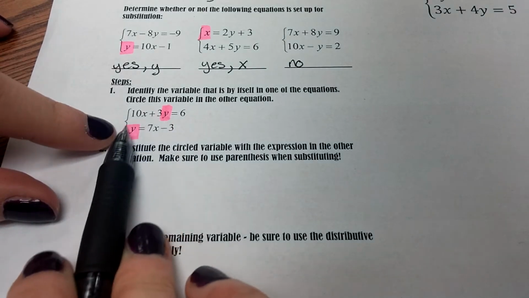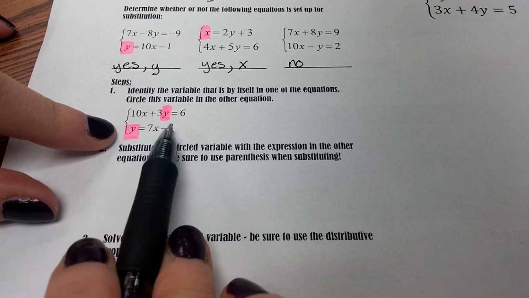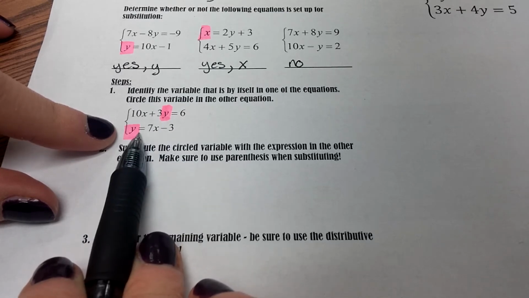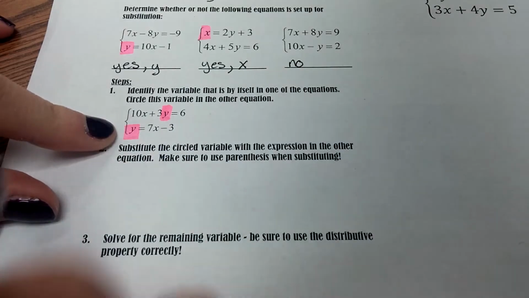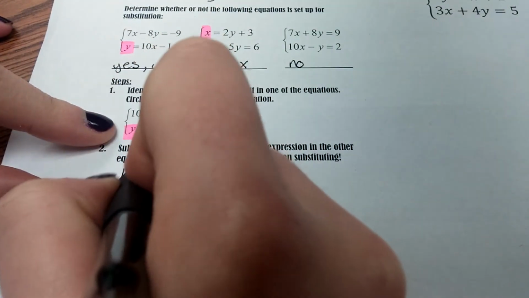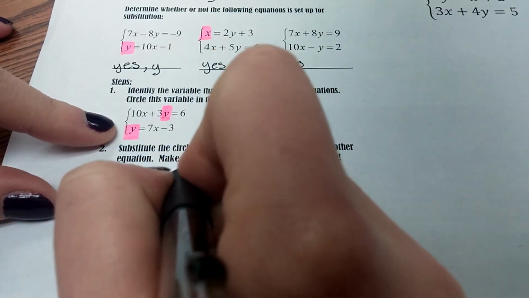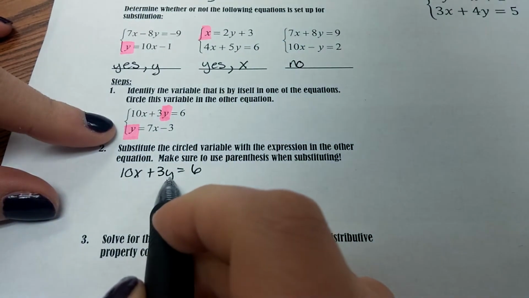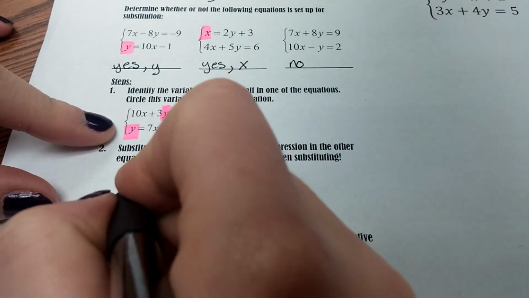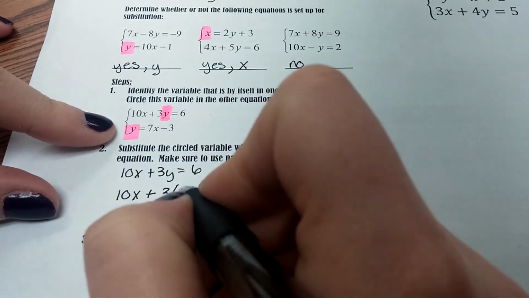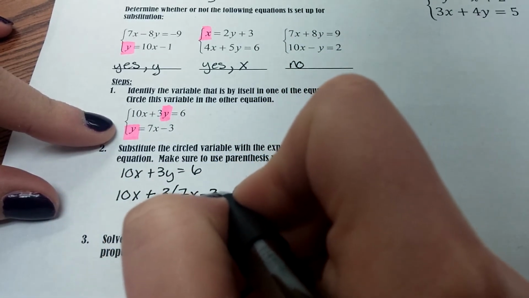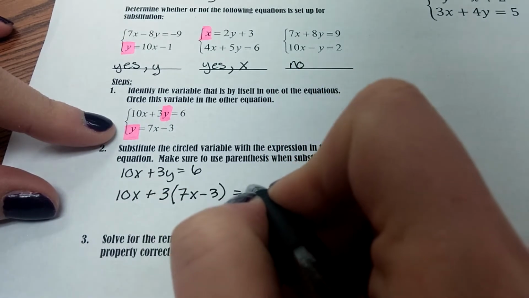That's the substitution property. y and 7x minus 3 are equal to each other, so I can replace y in this equation with 7x minus 3. If I have 10x plus 3y is equal to 6, I'm going to replace y with 7x minus 3. So 10x plus 3 times (7x minus 3) is equal to 6.